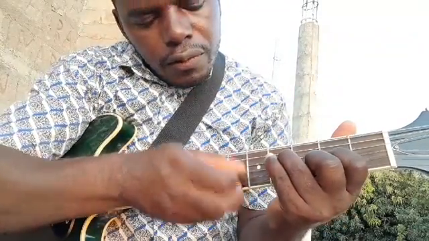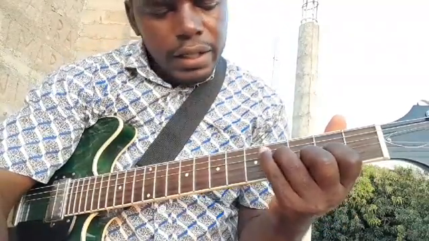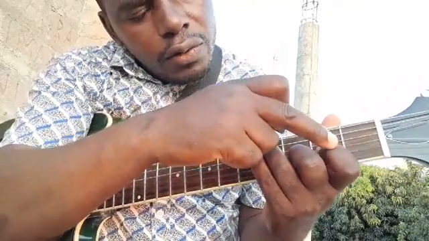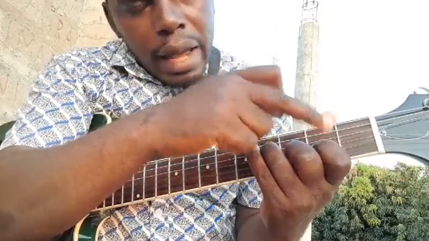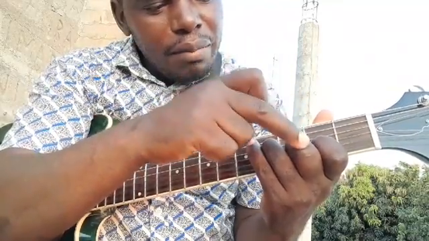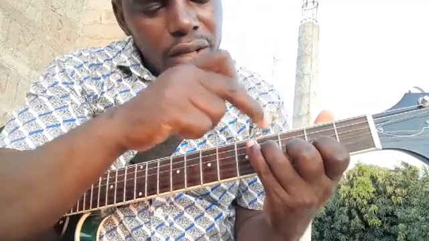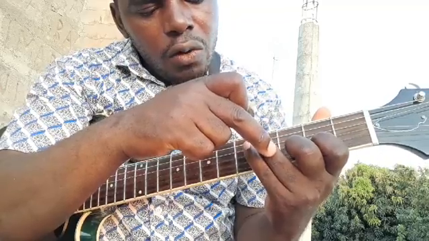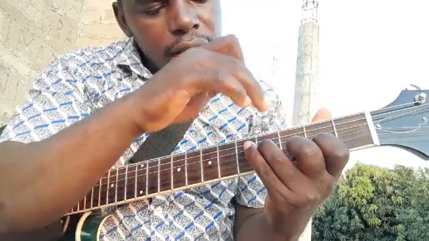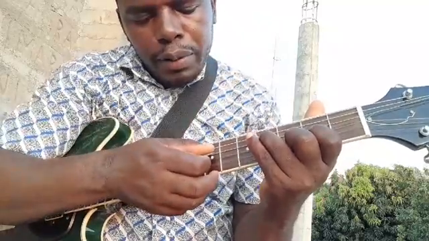This is still D. So this is my index on the 3rd fret, 3rd string, sorry. This is my middle on the 2nd string, and this is my ring on the 4th string, 2nd, 3rd, and 4th frets. I can play that one.